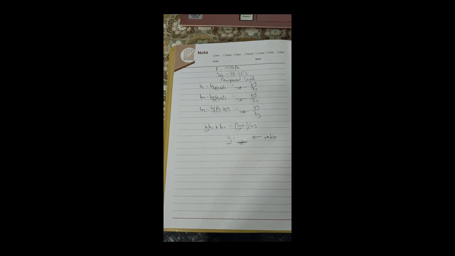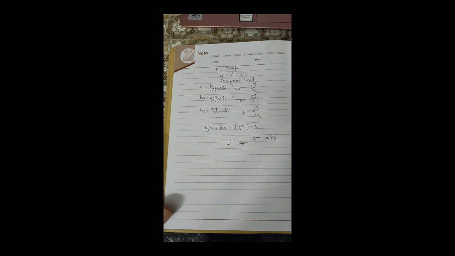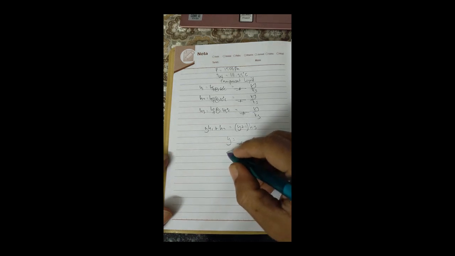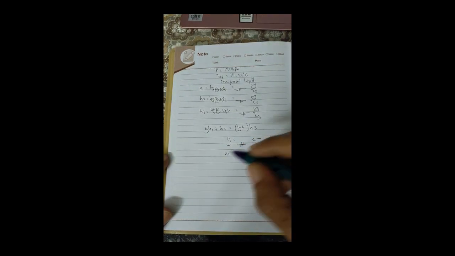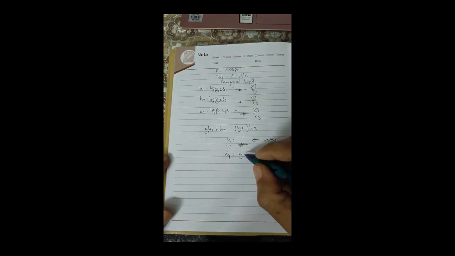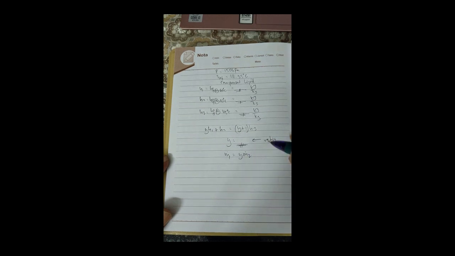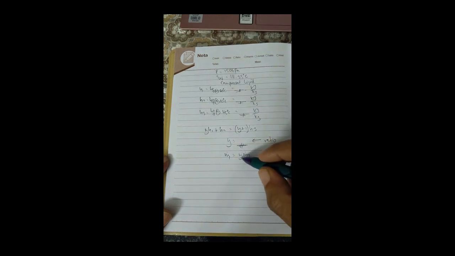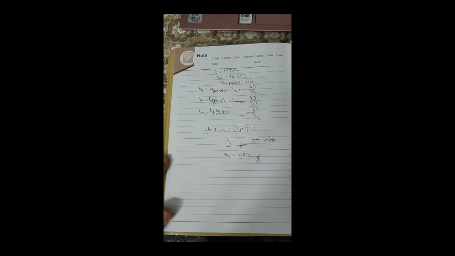Which means that m1 is equal to y m dot 2. So that is your ratio. Okay, thank you.